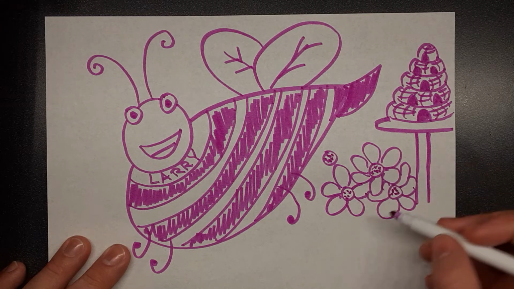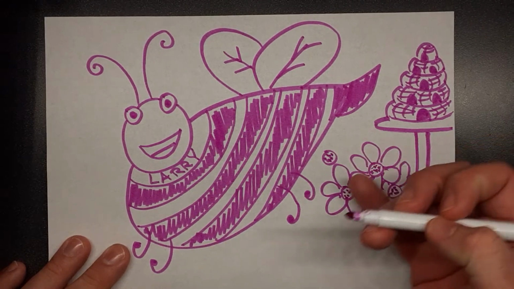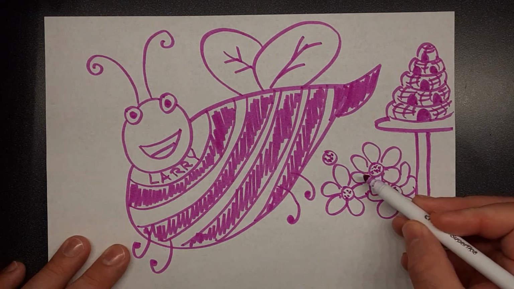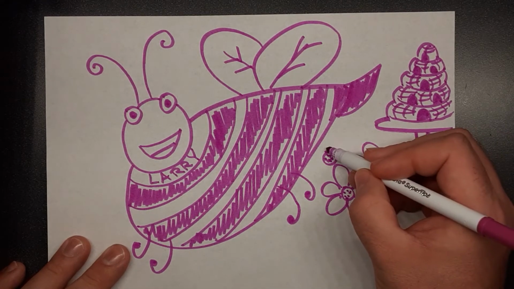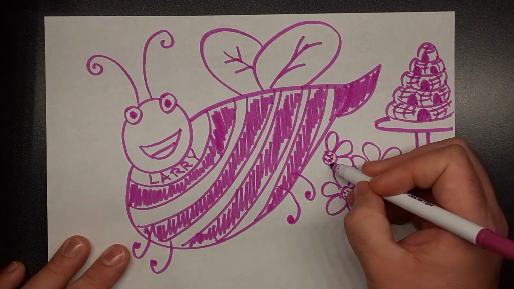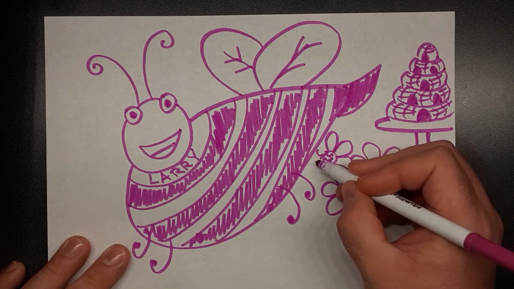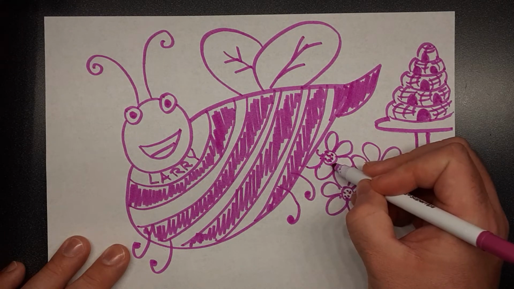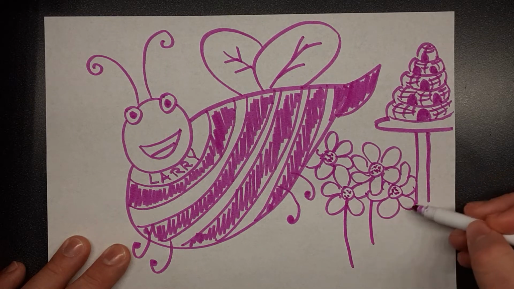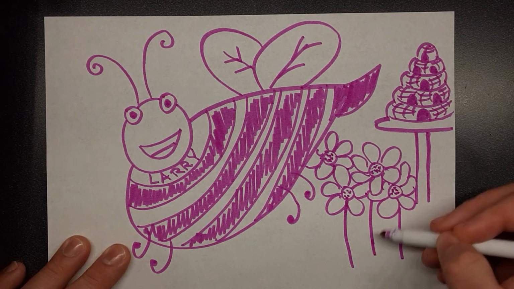Remember, if your flowers overlap, if one is in front of the other, the leaves won't show all of the way. You'll only see the petals in front. So think about that if you're going to draw some flowers. You're only going to see the ones that go in front. And they need their stems that come down.